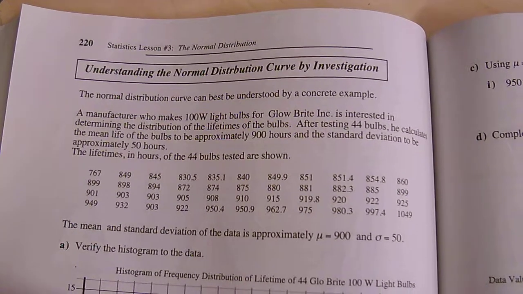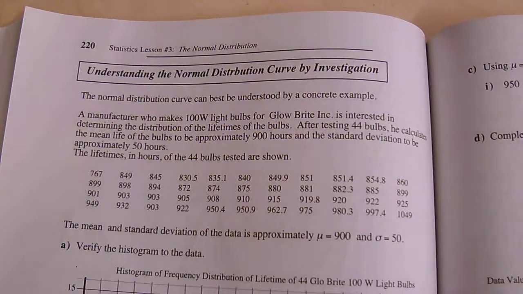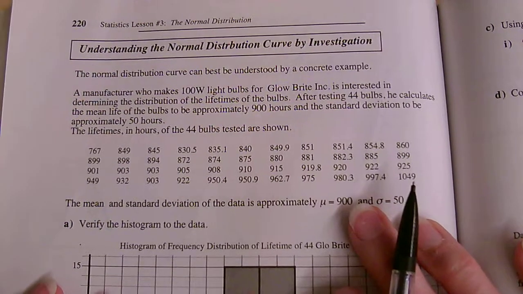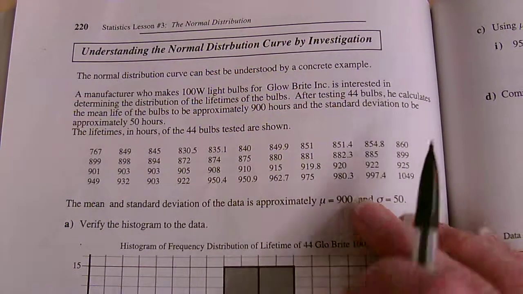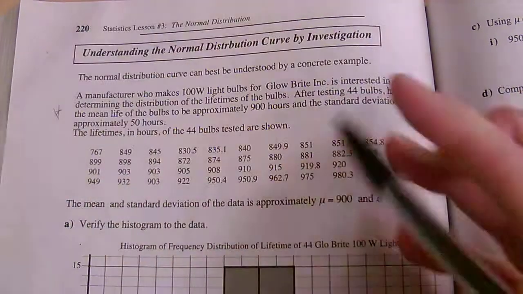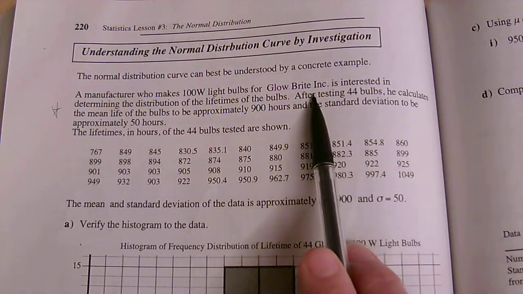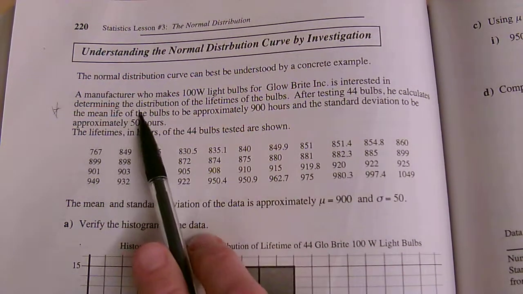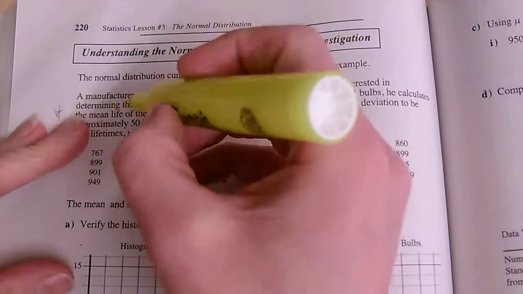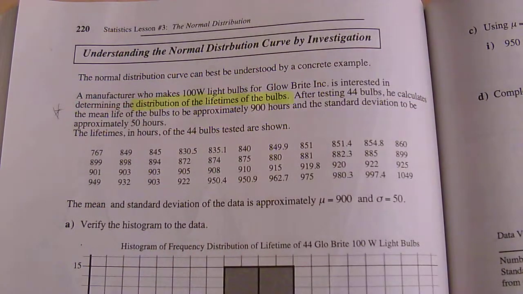Okay, so understanding the normal distribution curve by investigation. So we're going to look at some examples to investigate this curve. A normal distribution curve can be best understood by an actual example, such as this one here. A manufacturer who makes 100-watt light bulbs for Globe Bright Incorporated is interested in determining the distribution of the lifetimes of the bulbs.